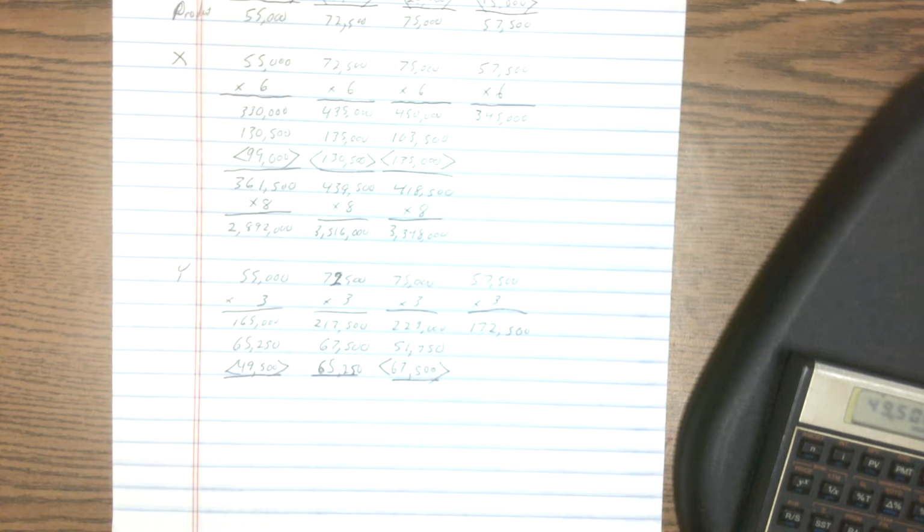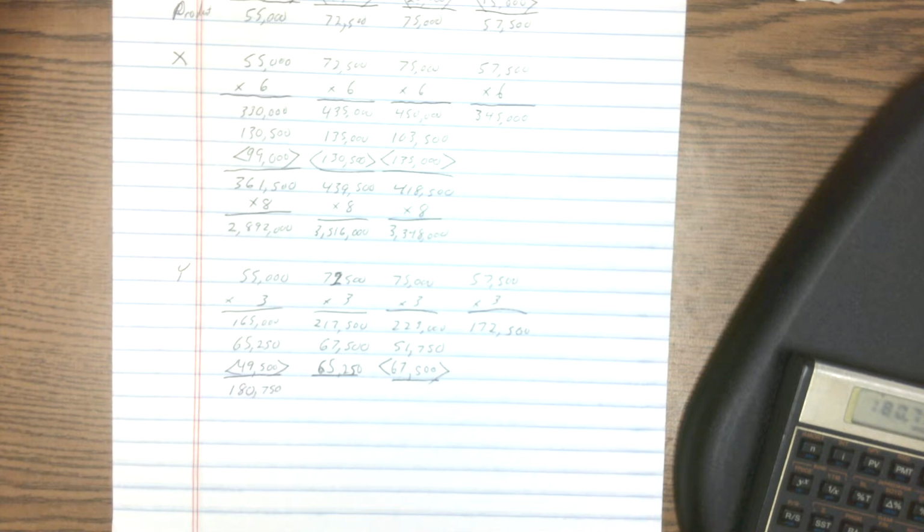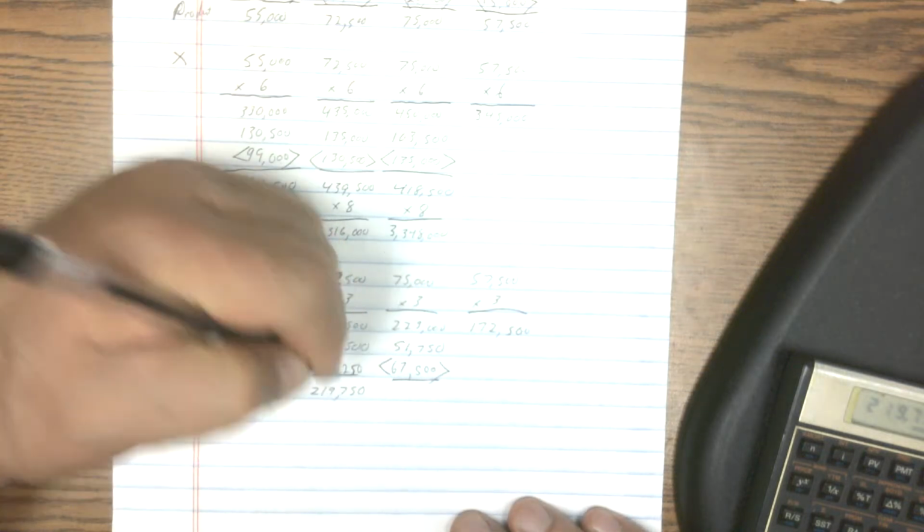Add those up. 165 plus 65,250 minus 49,500 is 180,750. 217,500 plus 67,500 minus 65,250 is 219,750.